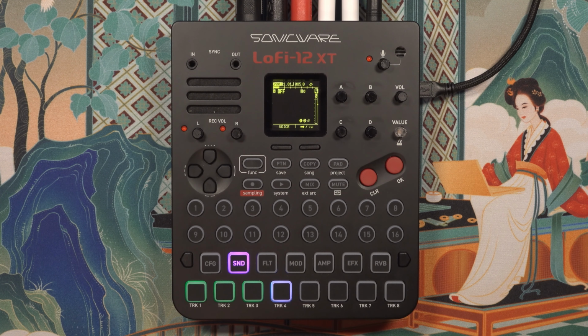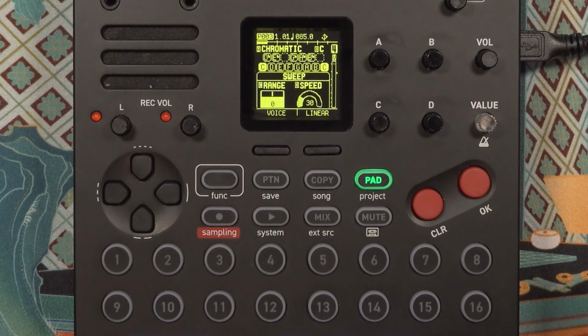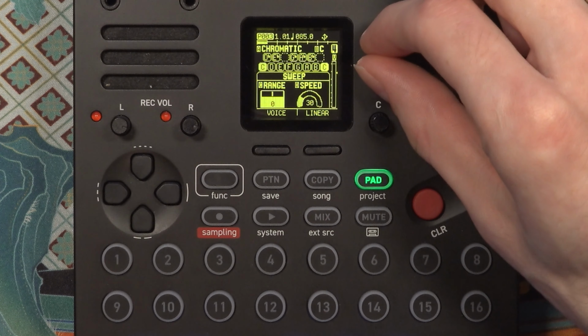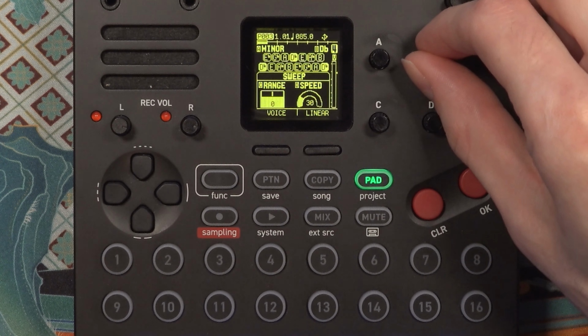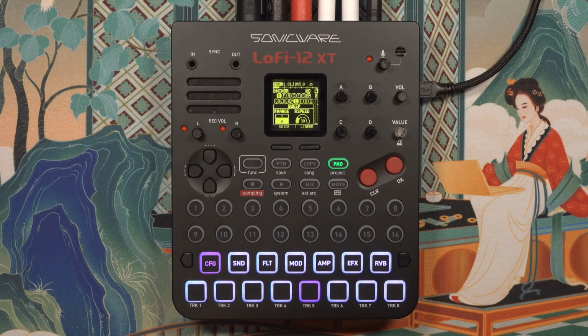I like the sound of this pad preset, so I'm going to control that with the Lofi-12 XT. So just like before, I'll enter pad mode and set the scale to minor with the D root note. And now when I press the pads, it'll control the external gear.